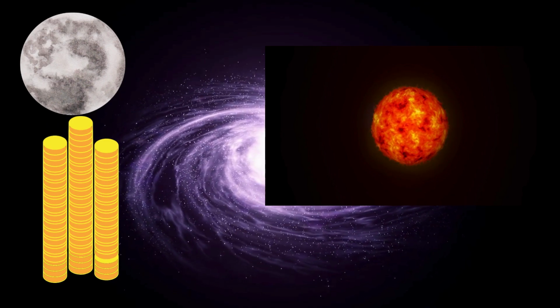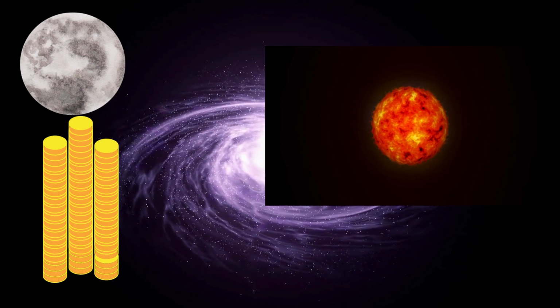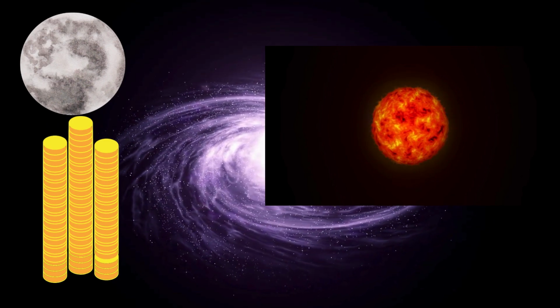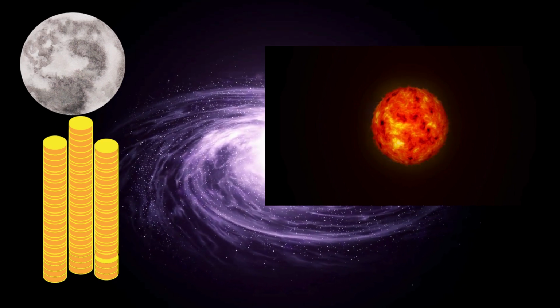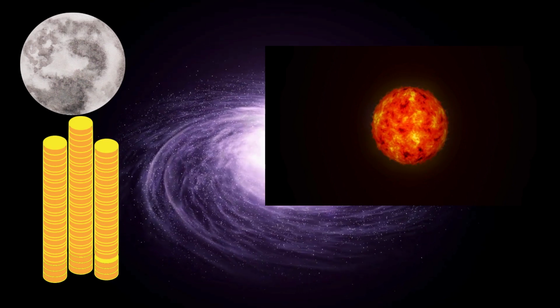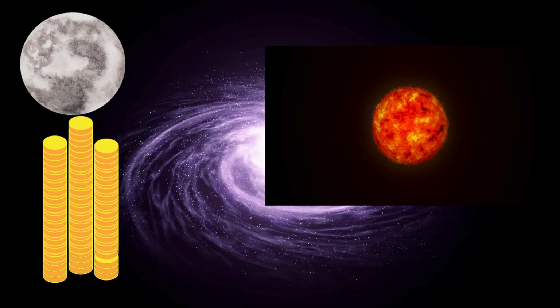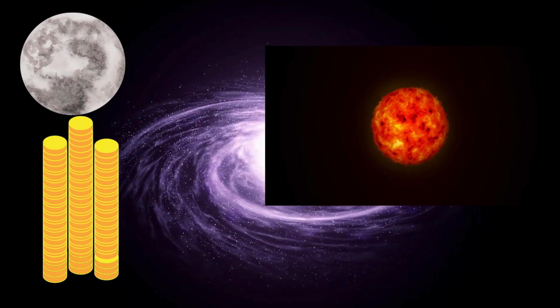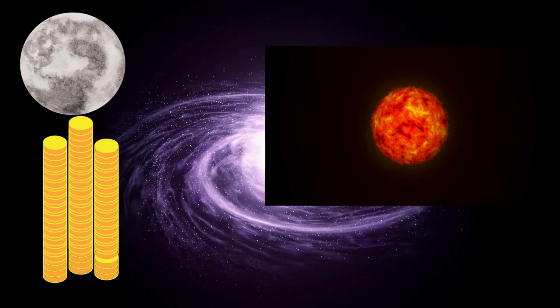Did you know that if you stacked coins from Earth to the Moon, you would need about 10 billion of them? And that's still only 1/400th of the distance to the Sun. Here's another cool fact. The light you see from some stars started its journey way before humans even existed. Cool, right?